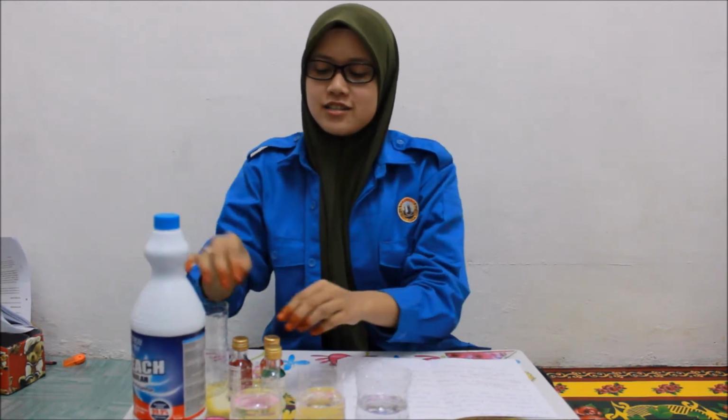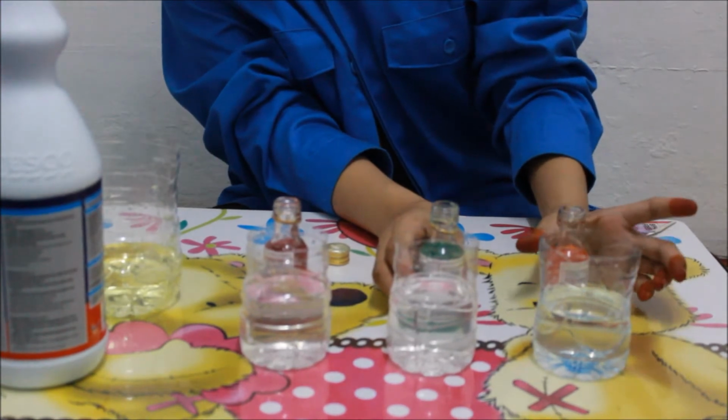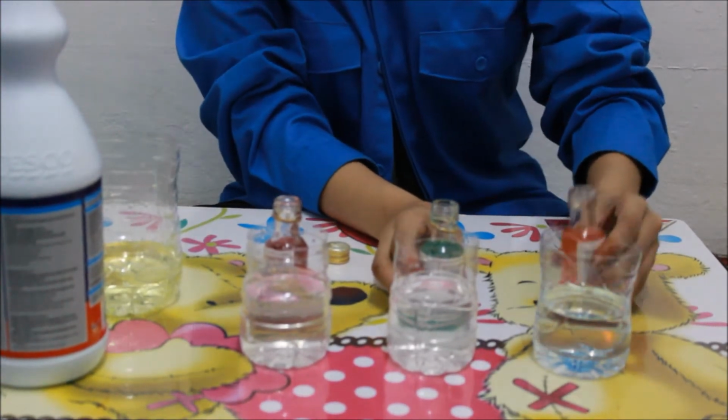Okay, hi, good evening. My name is Nur Faiza. Now I will do an experiment about bleach and food dye. So the materials we need to use are bleach, food dye, water, and a container. Okay, now we're going to pour the food dye into the water.